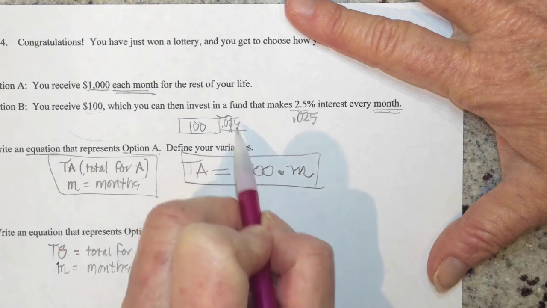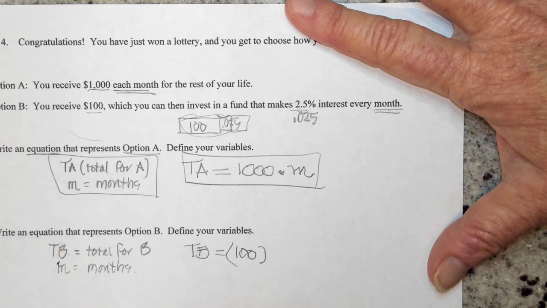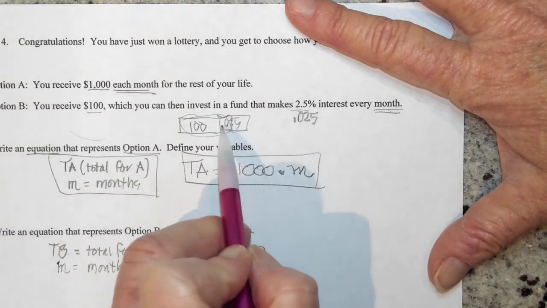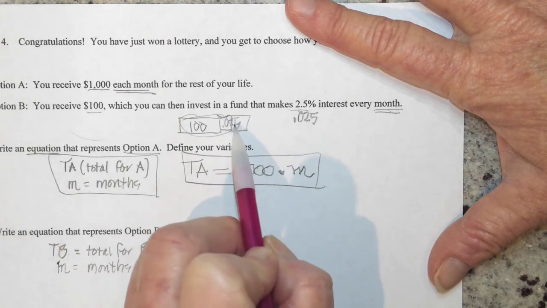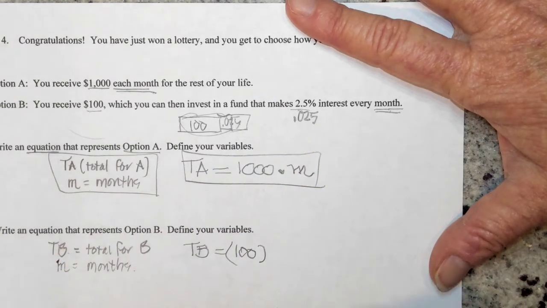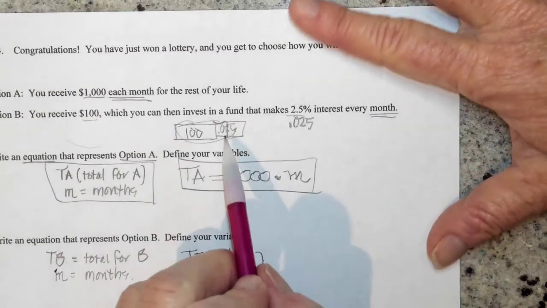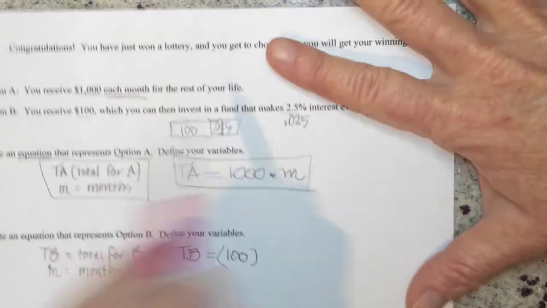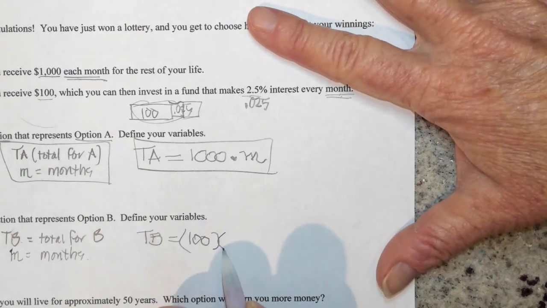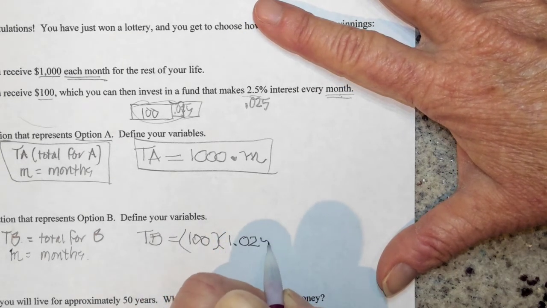Remember, every month after that, I'm going to take this and add on another 2.5%. And then my new amount is always going to be on the succession of months, so I don't start back over. I always keep adding. So we've got to remember that I've got 1 plus, right? So this means 100 times 1.025.